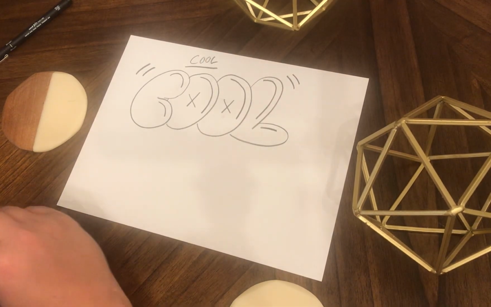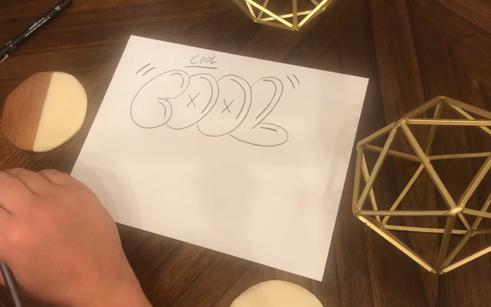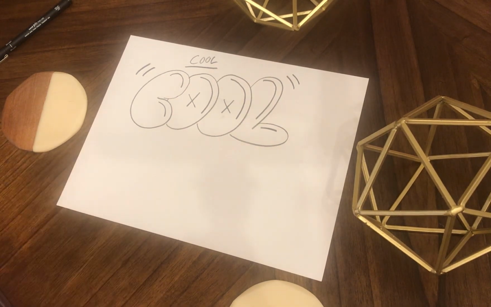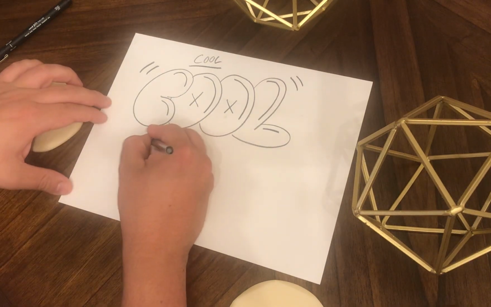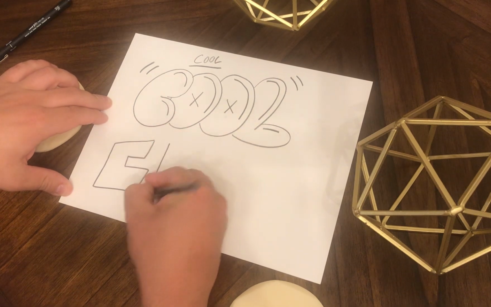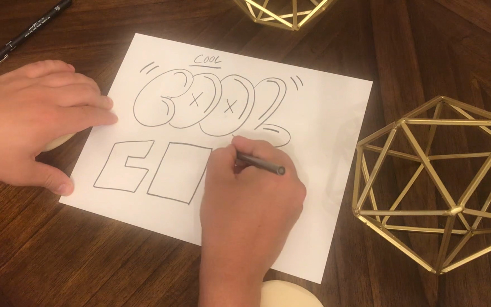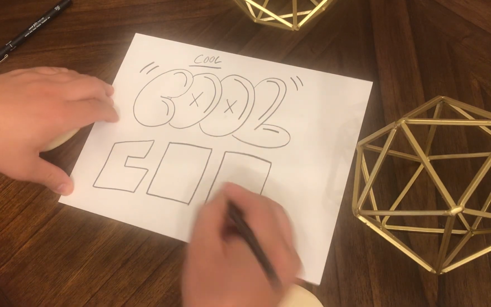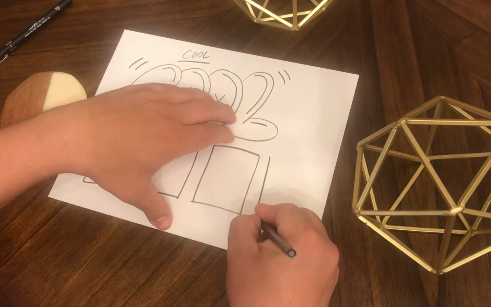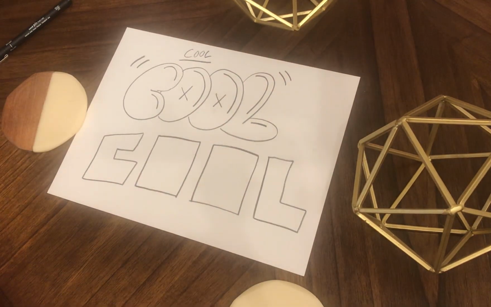Now, let's do a more hard edge style, right? So, cool. Now I'm going to create more of a three-dimensional look.